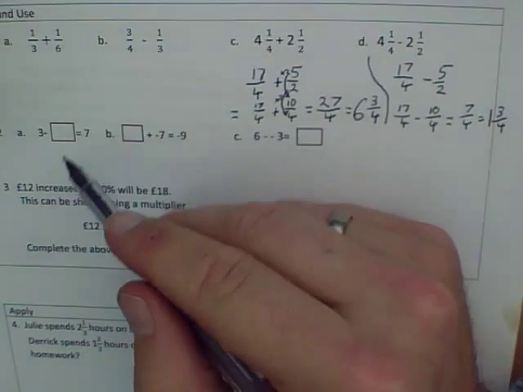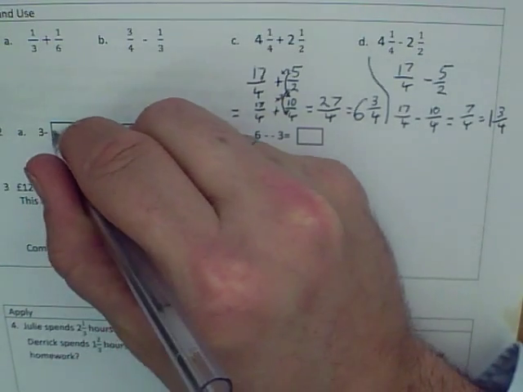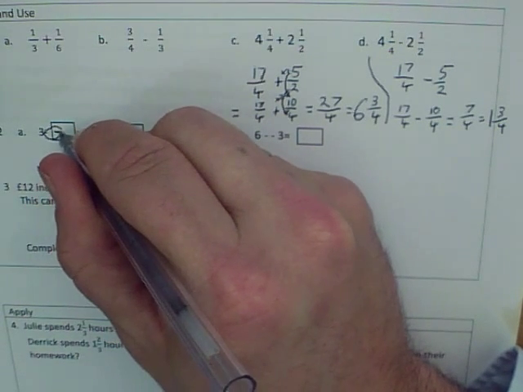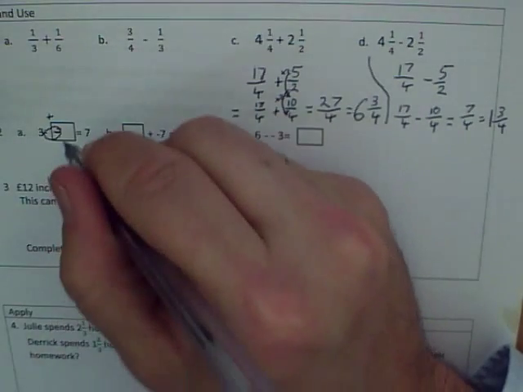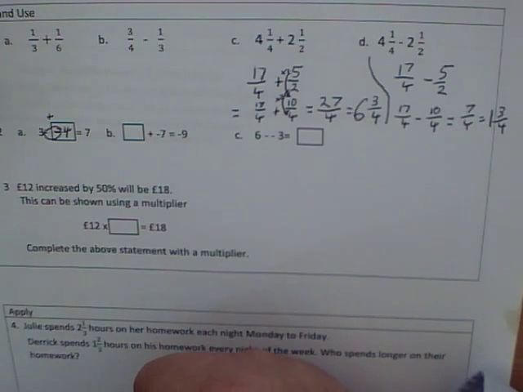Okay, so 3 take away what is 7? Well, I know I'm adding, so I need to take away a negative, because if I've got 2 negative signs, take away a negative, it's the same as an addition. So 3 take away minus 4 is 7. So it's minus 4 is my answer there.